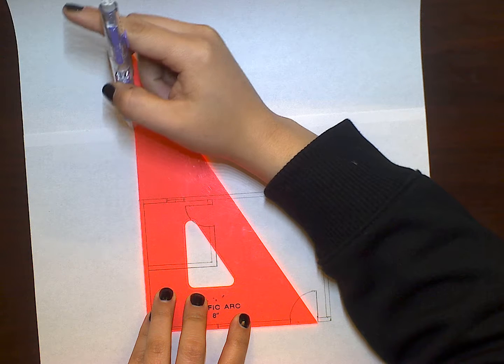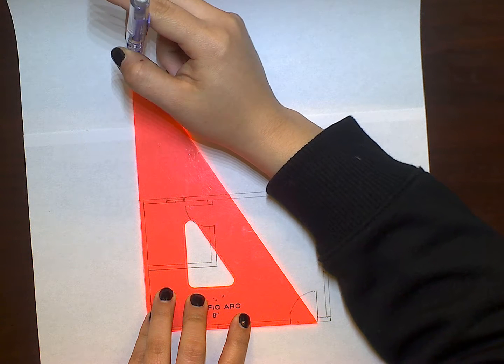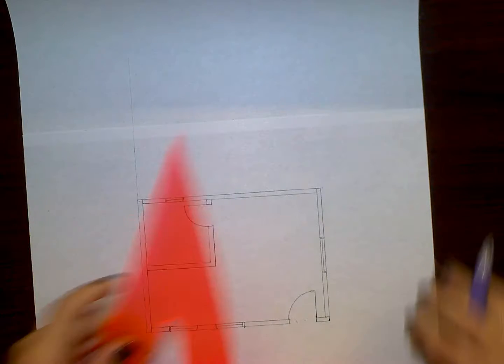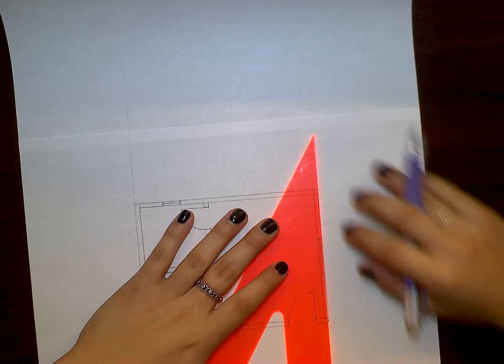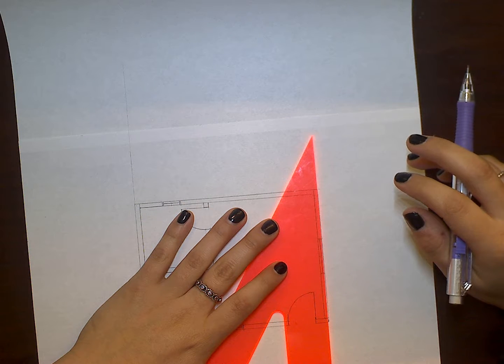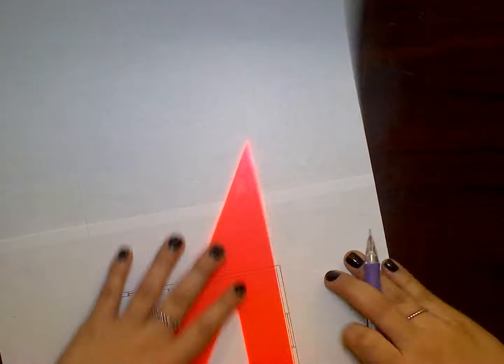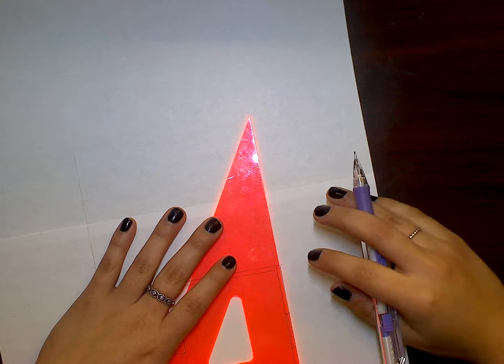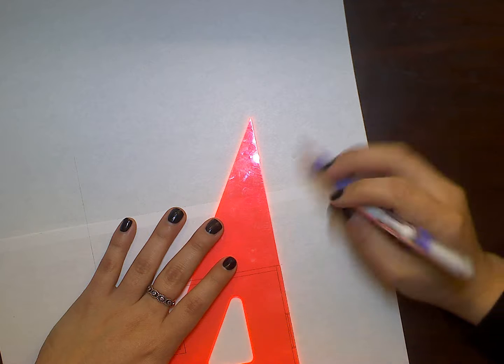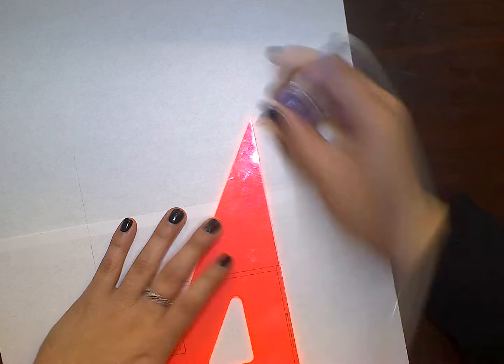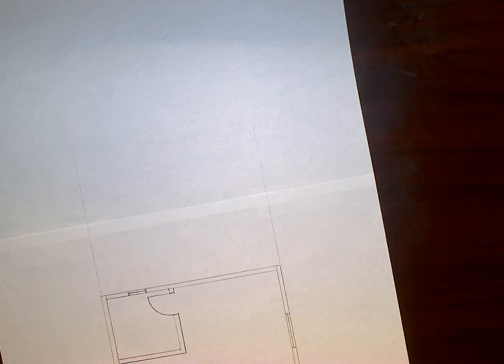So I'm going to continue all the way up, and finally I made it to the second page. I'm going to do that again on the other side. Okay.